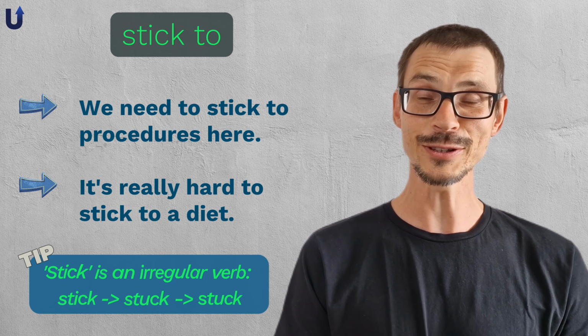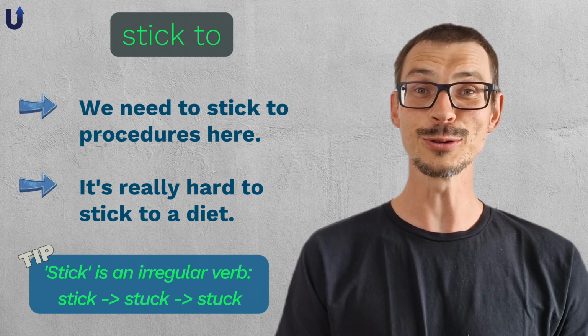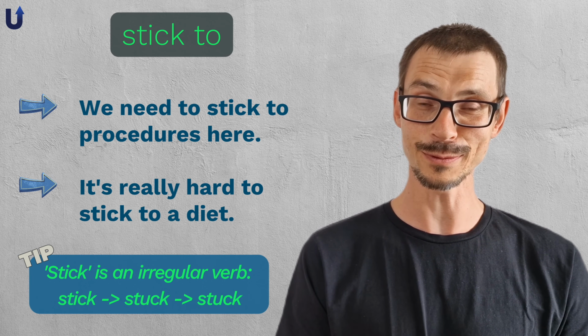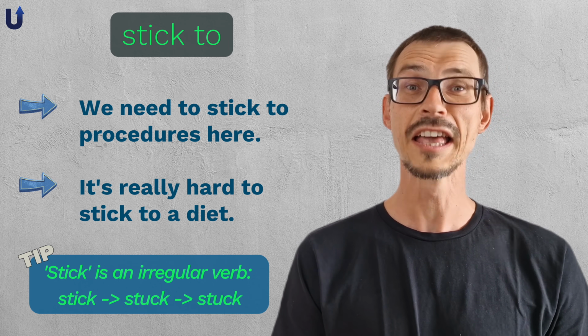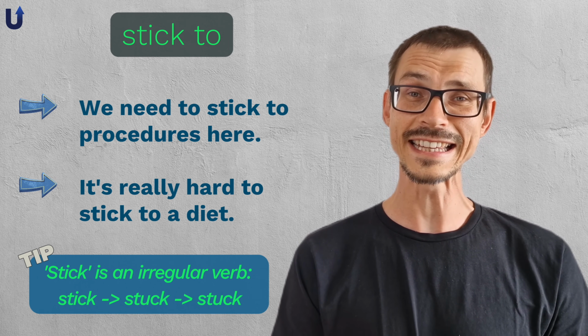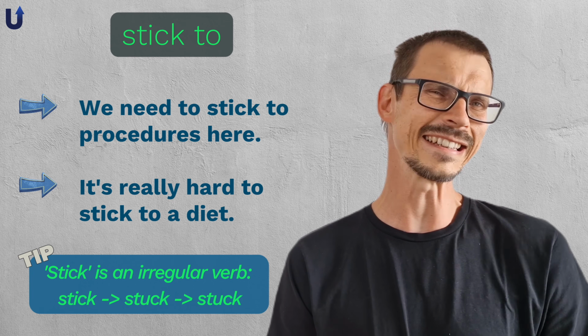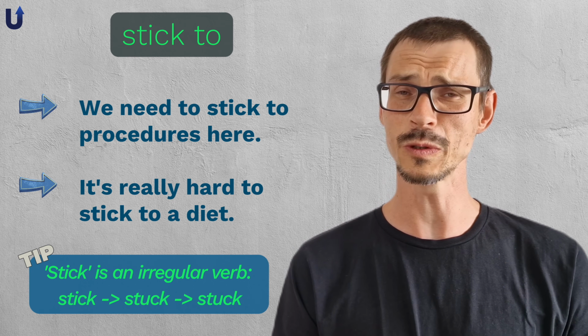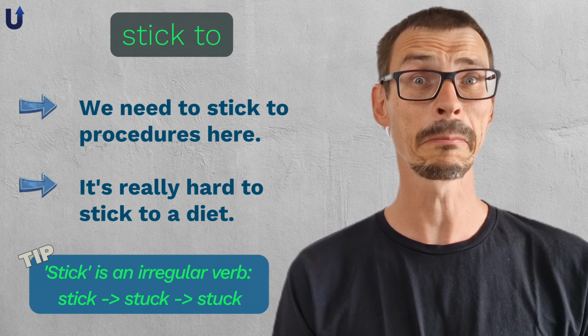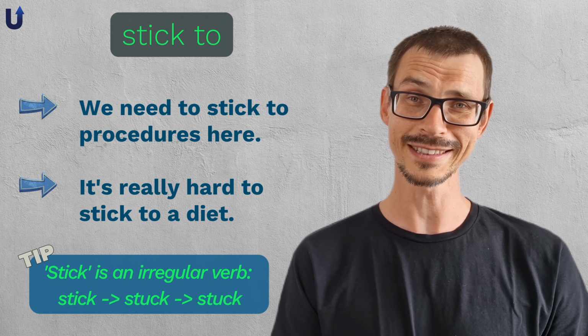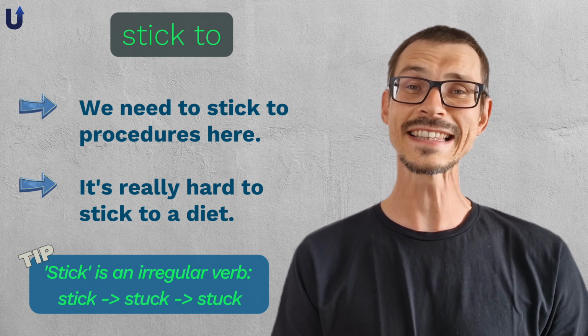Remember that stick to is an irregular verb, so you should use its past and past participle forms correctly. So when was the last time you had to stick to something you didn't like: a diet, rules at work, or traffic regulations? Why don't you make your own examples? And in the meantime, let's have a look at another phrasal verb.